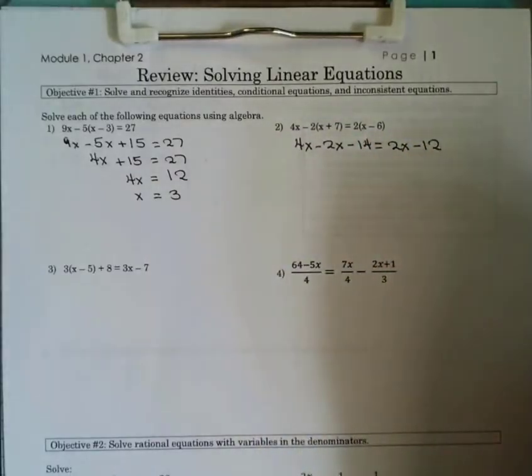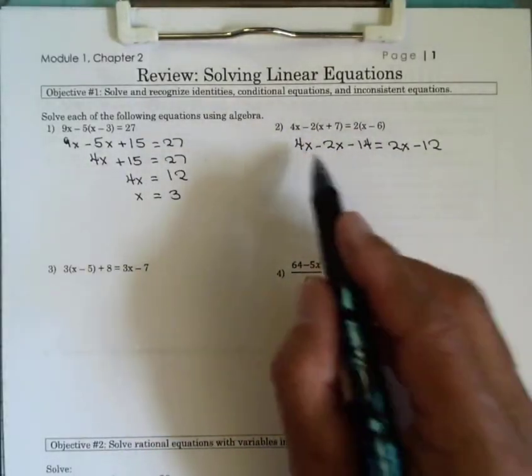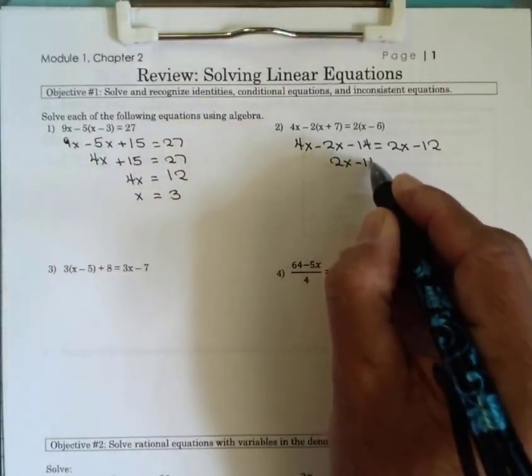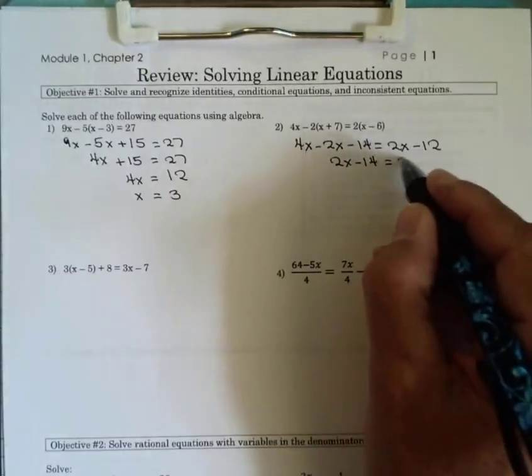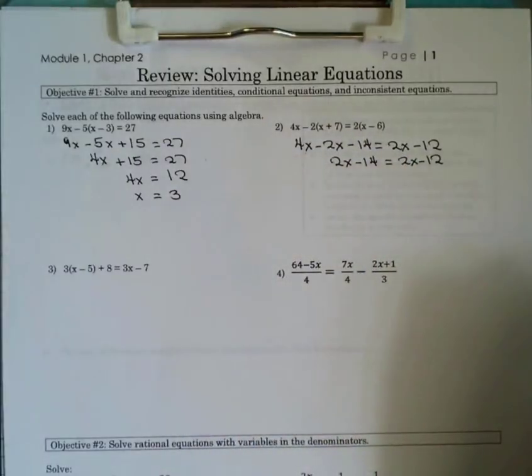So I'm getting closer. I'm going to combine like terms. Well, over on the left, I have some x terms that are alike. So I'll say 4x minus 2x gives me 2x. And that negative 14 is not like anything else. So for simplicity's sake, or for clarification, I'm just going to keep writing it down.